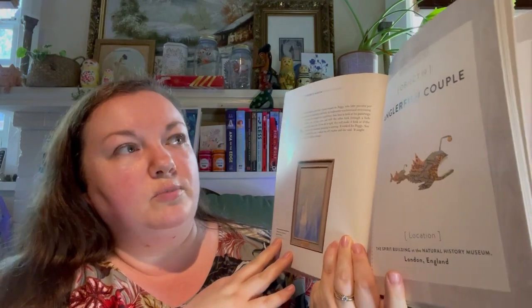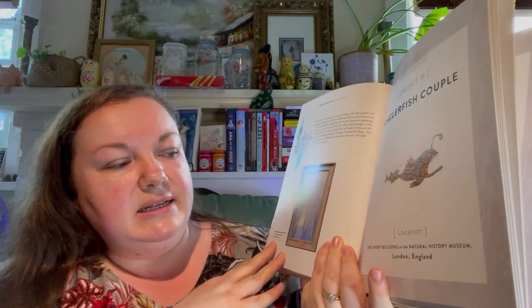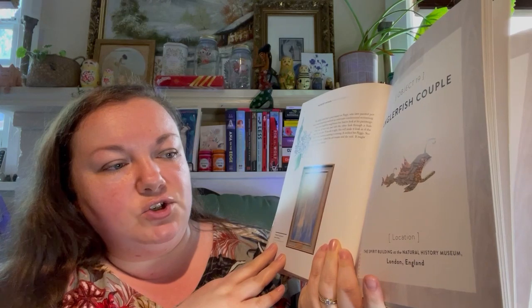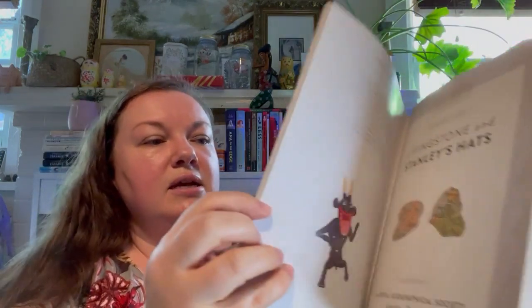Anglerfish couple, objects 19. That is at the Spirit Building at the Natural History Museum in London, England. I guess it's about anglerfish, but it's something that's not on display. Anyway, it's that kind of thing.